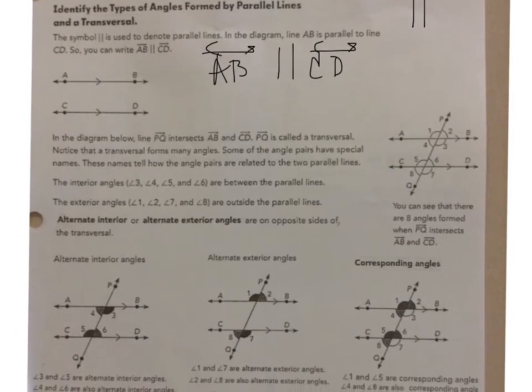All right, in the diagram below, line PQ intersects AB and CD. Line PQ is called a transversal. Okay, so a line that cuts two parallel lines is a transversal. So if you look at the picture here, AB and CD are parallel, and the line that cuts through them is the transversal. Notice the transversal forms many angles. Some of these angles have special names. The names tell how the angle pairs are related to the parallel lines.